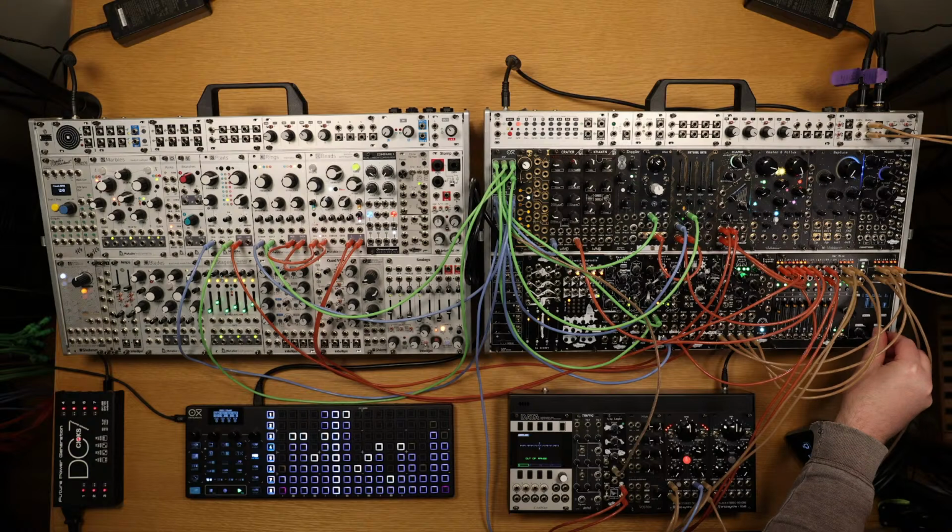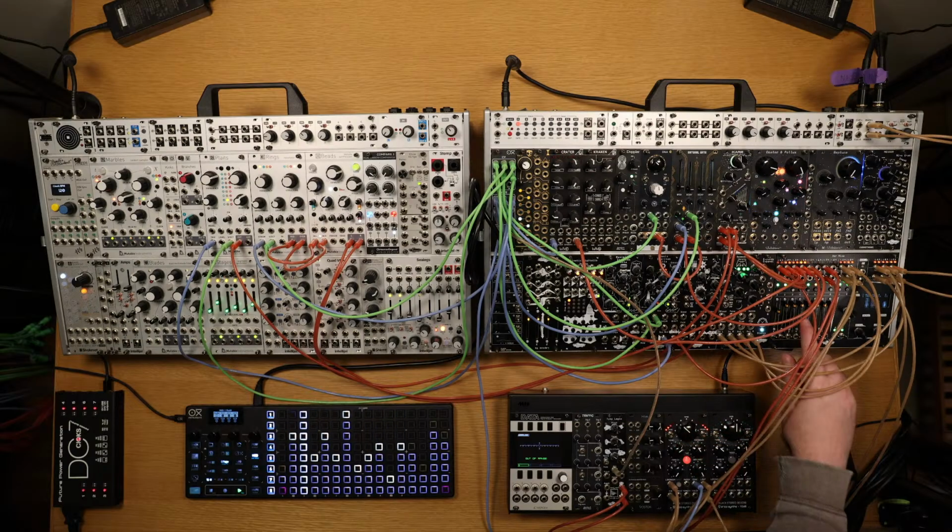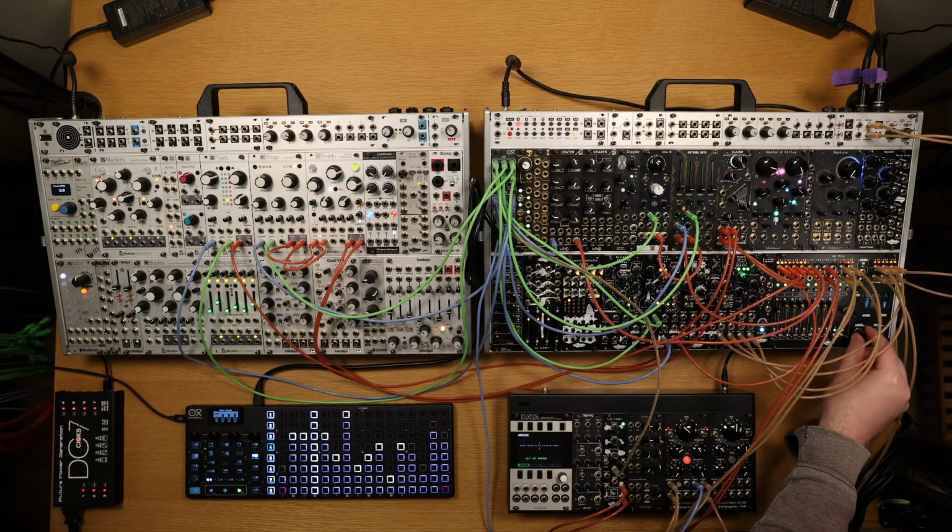Give it a little reverb. Maybe giving some delay to the sort of pseudo arpeggio from Rings also.